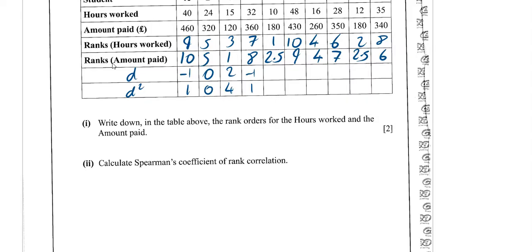And then 1 minus 2.5 is minus 1.5. And then if you square that, you will get 2.25. And then 10 minus 9 is 1, square that you get 1. 4 minus 4 is 0, square that you get 0. 6 minus 7 is minus 1, square that you get 1. 2 minus 0.5 is minus 0.5, square that you get 0.25. 8 minus 6 is 2, square that you'll get 4.